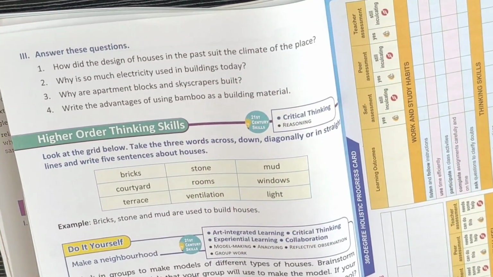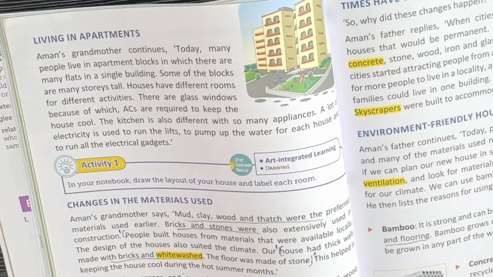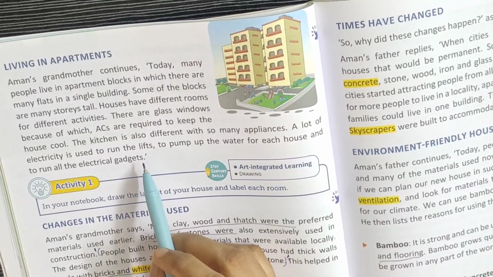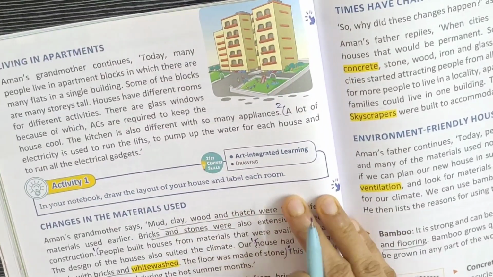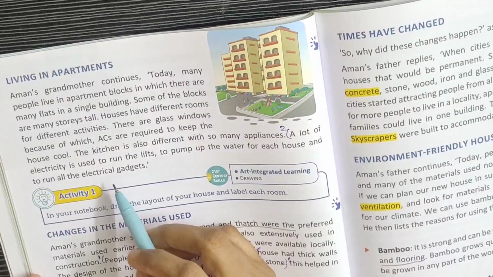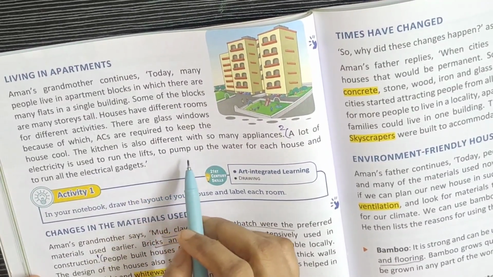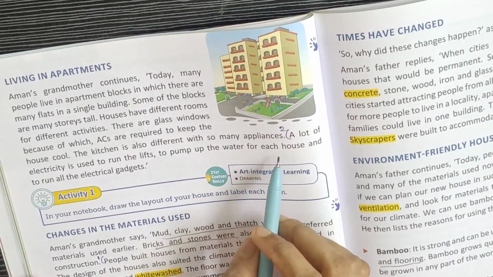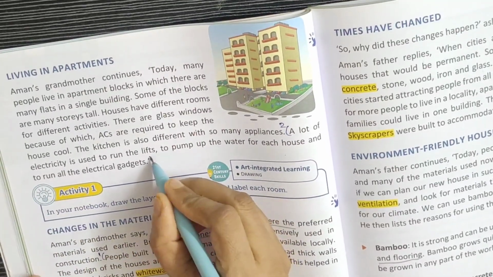Next, why is so much electricity used in buildings today? A lot of electricity is used in buildings today to run the lifts, to pump up the water for each house, and to run all the electrical gadgets.